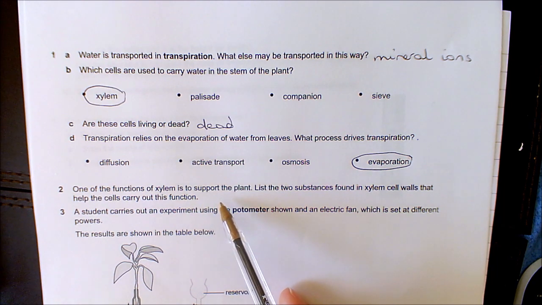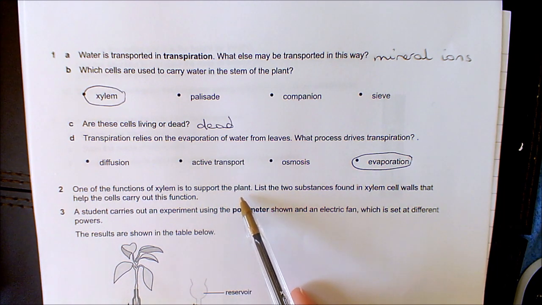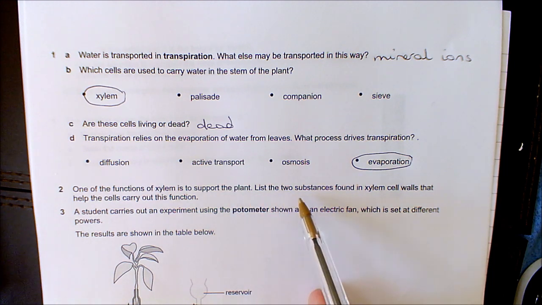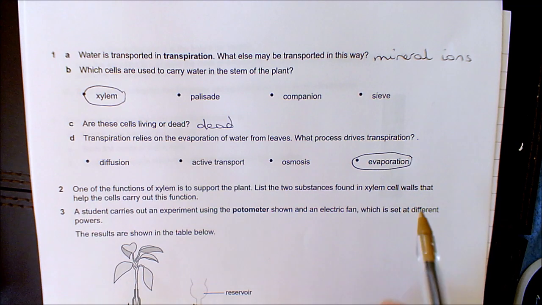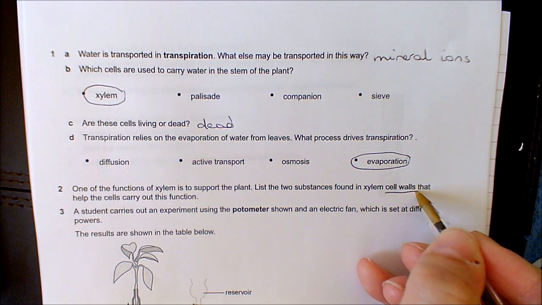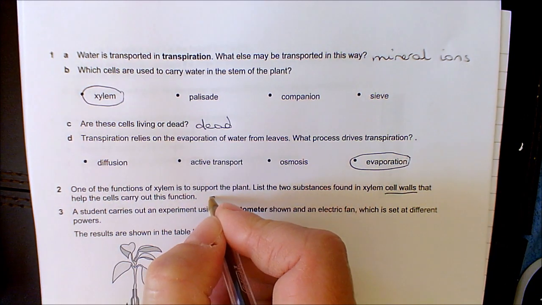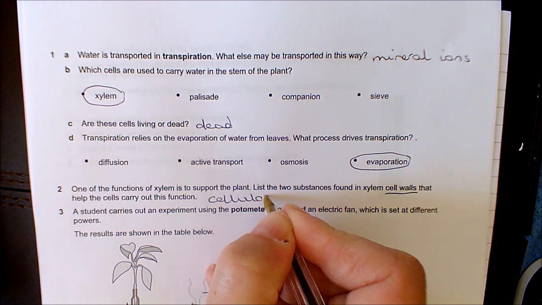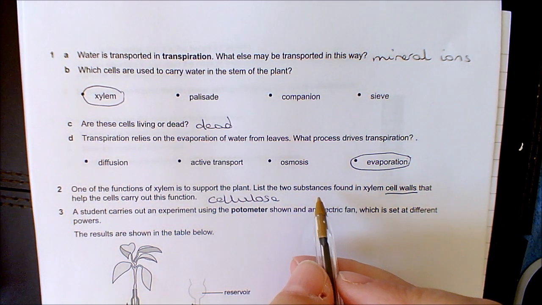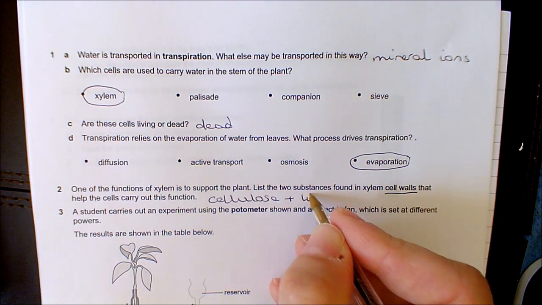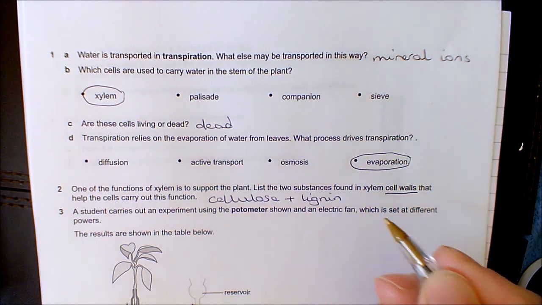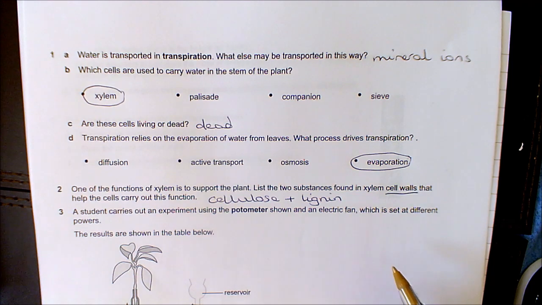One of the functions of xylem is to support the plant. List the two substances found in xylem cell walls that help the cells carry out this function. So cell walls, we already know, are made of cellulose. So all plant cell walls are made of cellulose, but xylem vessels also have this extra substance called lignin around the outside of their cells.